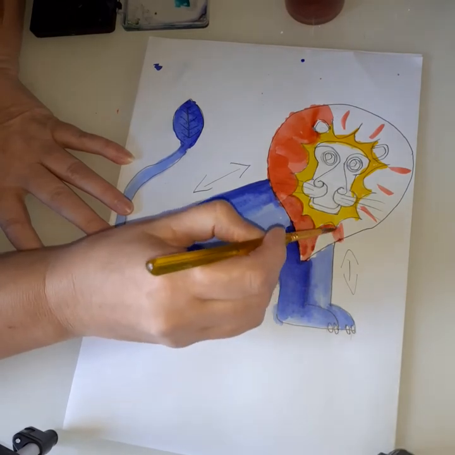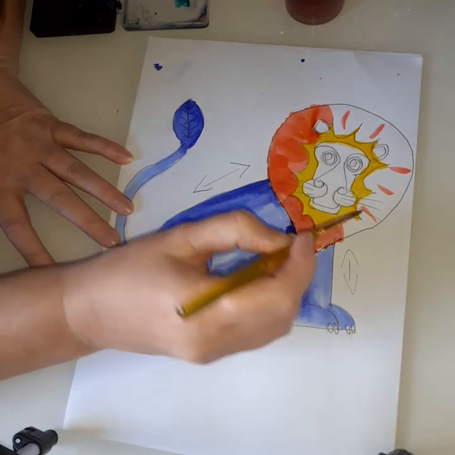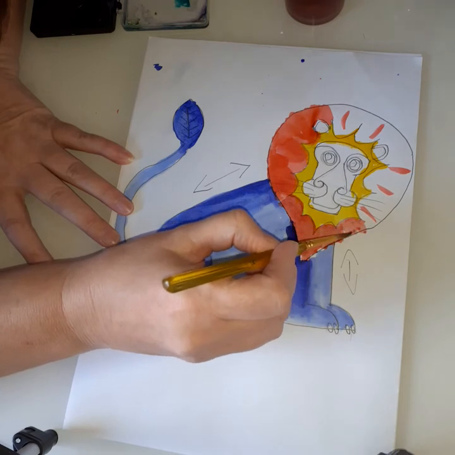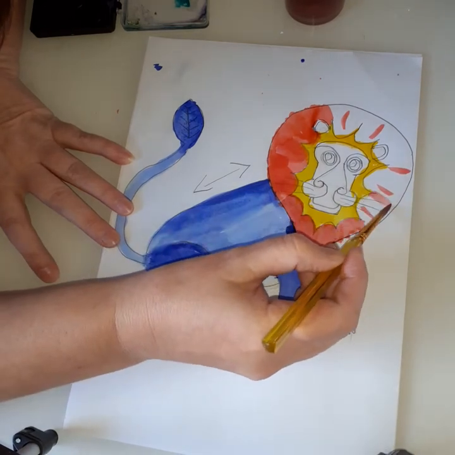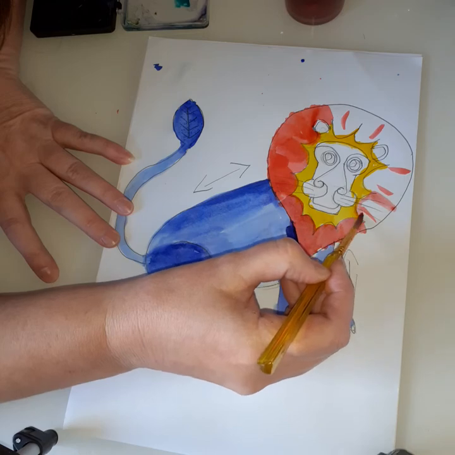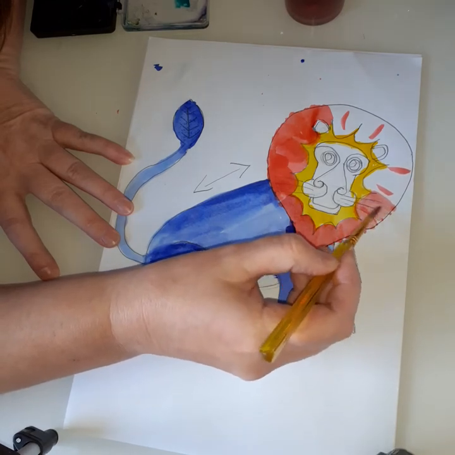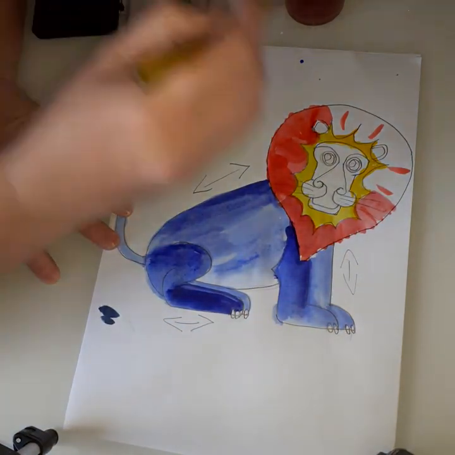Okay, so you're just going to go around. It doesn't matter if we go over the edges slightly. Like I said, we're going to cut this out, so that will be fine.